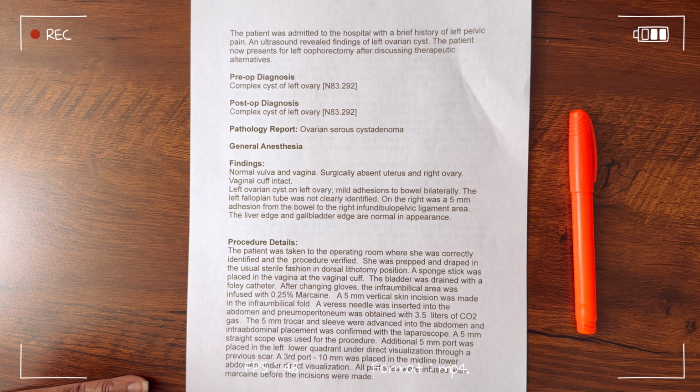At the top of the note is the reason why the patient is having the procedure done. The patient was admitted to the hospital with a brief history of left pelvic pain. An ultrasound revealed findings of a left ovarian cyst. The patient now presents for left oophorectomy after discussing therapeutic alternatives.